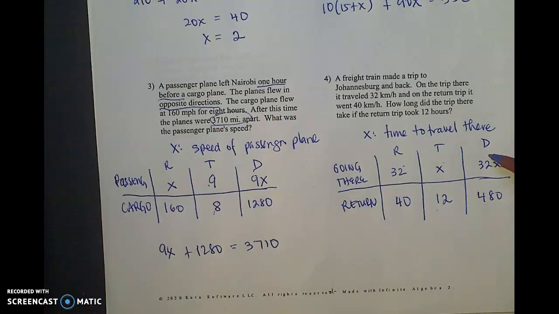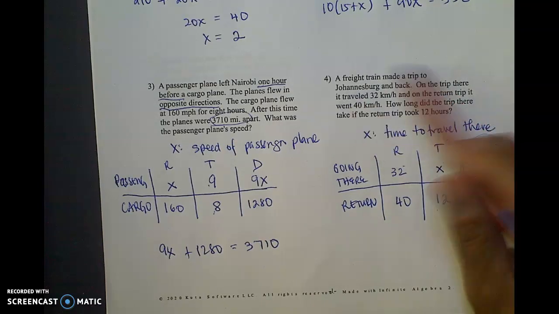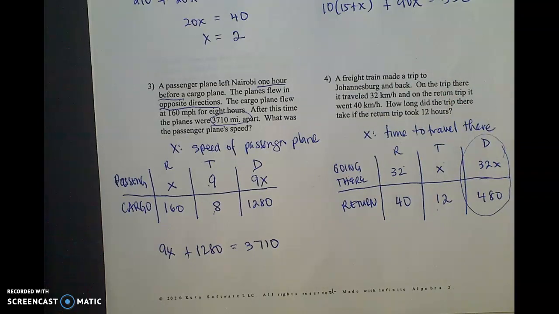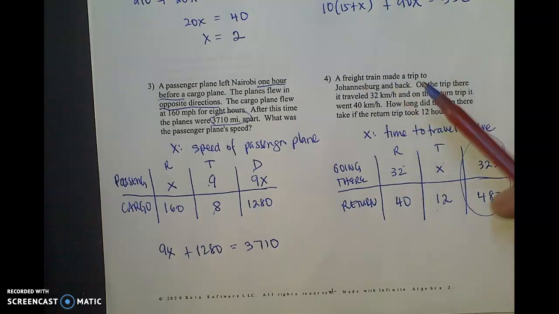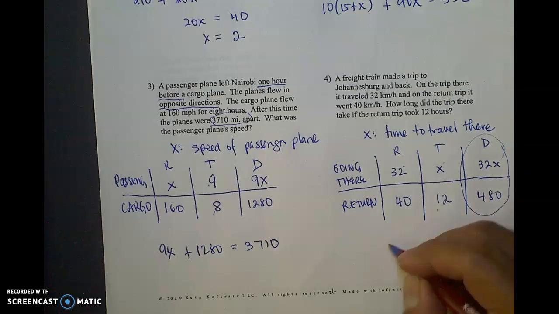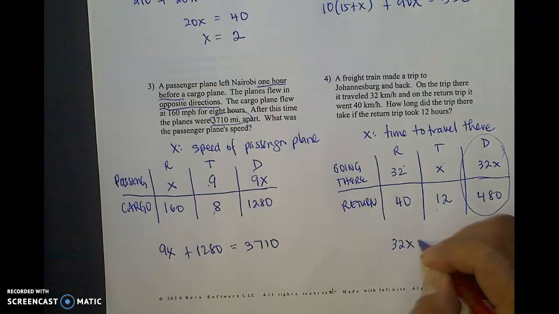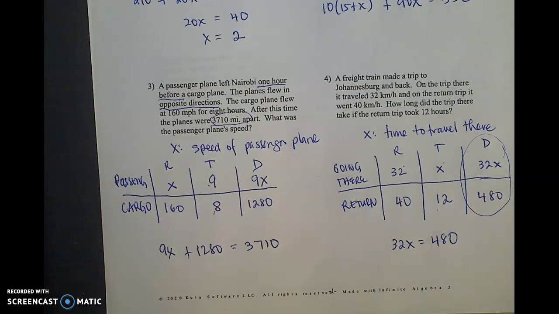Alright, now we need to figure out where we're going to write our equation. Our equation is going to come from this last column. But unlike the previous examples, we do not have any other information regarding distance, so this is one of those problems where we have to think a little bit. The distance going there and the distance returning are the same. They are equal to each other. Say, for example, you walk from your house to your friend's house and then back to your house; the distance traveled is exactly the same. Same thing here. So I'm going to take the distance going there and set it equal to the return distance, because we're going back and forth between 2 points, 2 cities, so that distance is going to be the same. That's why we set these expressions equal to each other. Again, you're going to solve for x.